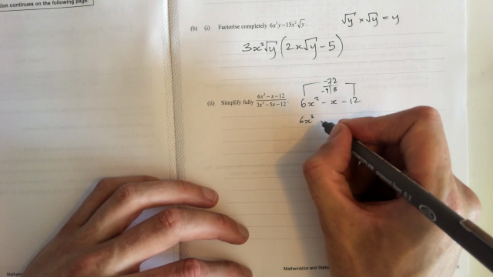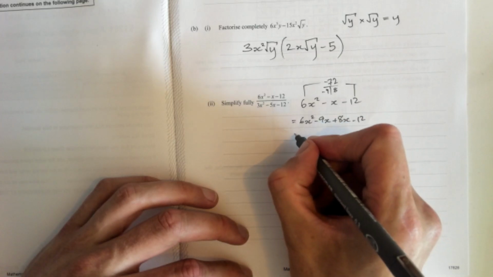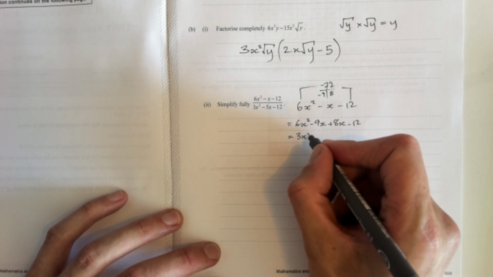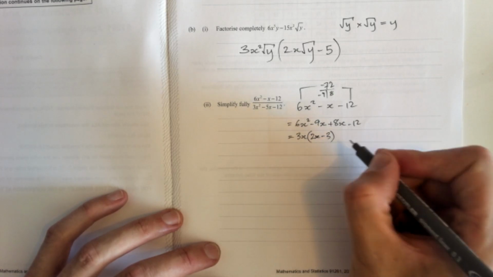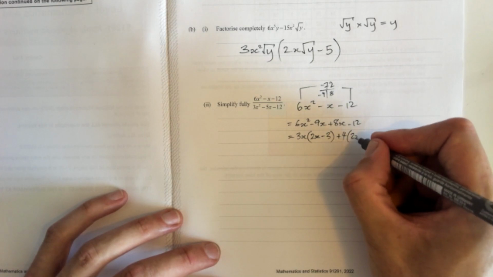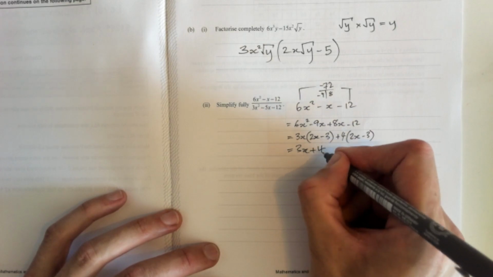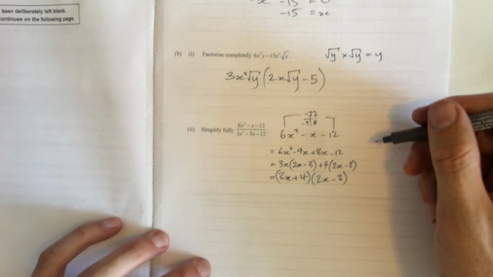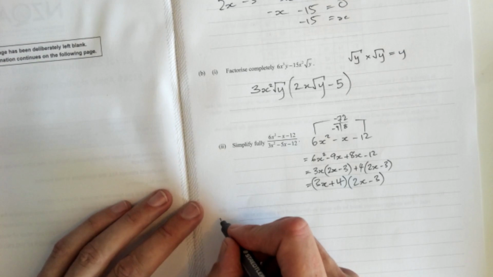6x squared minus 9x plus 8x minus 12. And then we can pull out a 3x. And that means we've got 2x minus 3 plus, I'm probably going to pull out a 4, and then we get 2x minus 3. 3x plus 4 in brackets, 2x minus 3 in brackets. I thought I'd left enough space over here to do the other one as well, but I haven't really, so I'm going to do it down here.